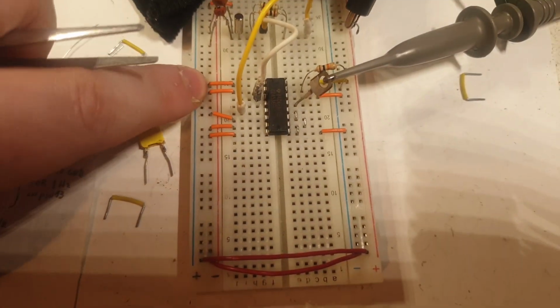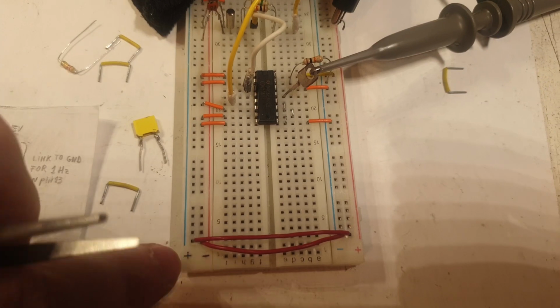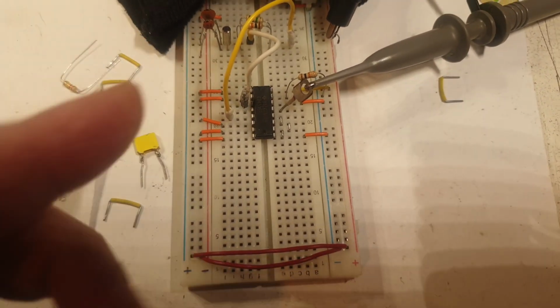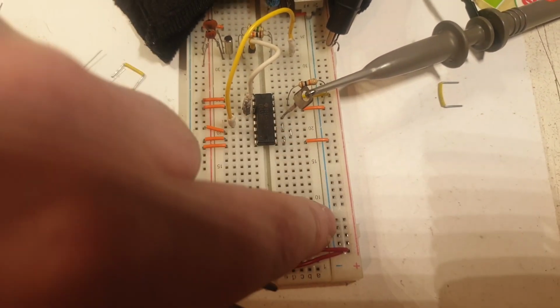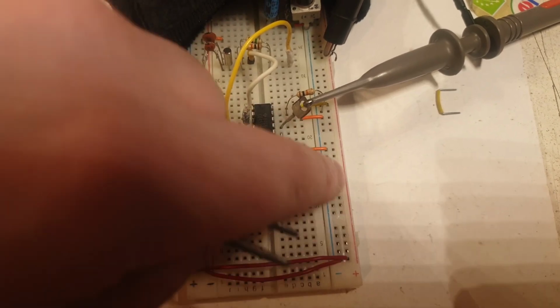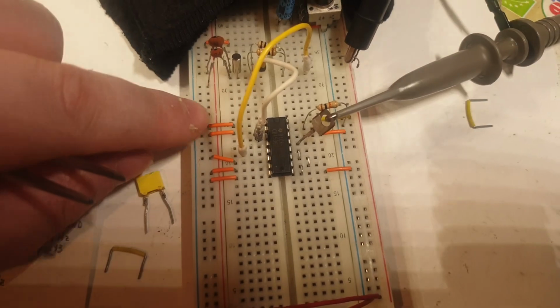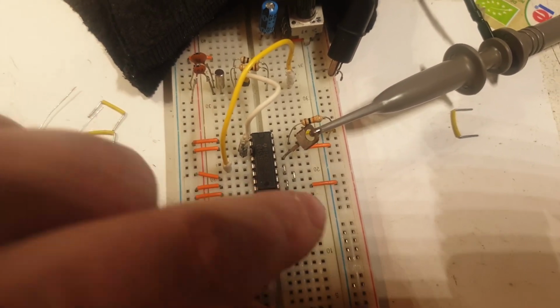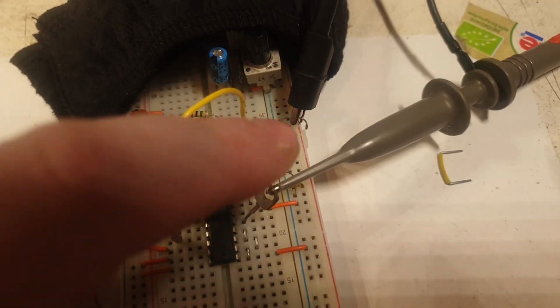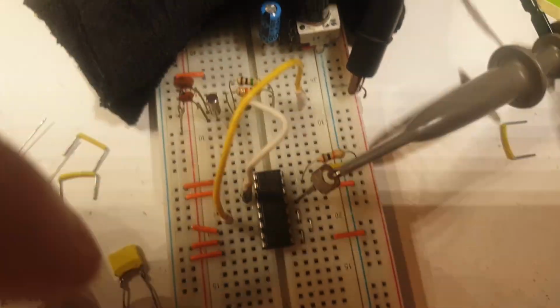This orange wire is ground. Here is the ground rail inside, and here as well, and the outside rail is the positive. So all the orange links that I have are to the ground. The 10 kilo to the ground as well, which is this pin 15.